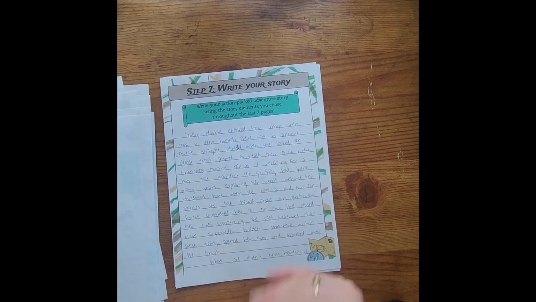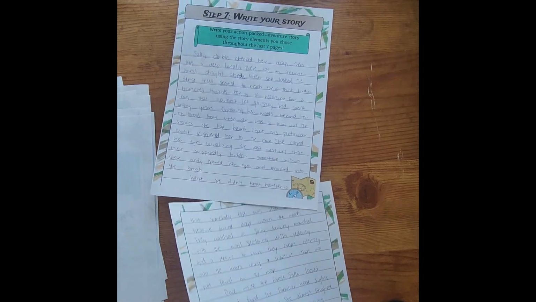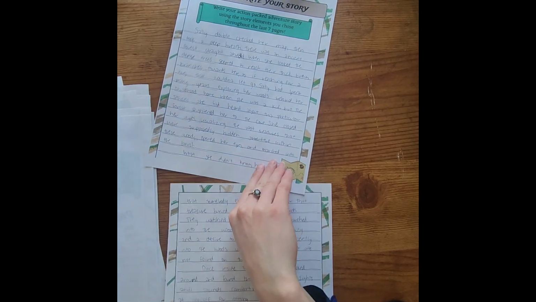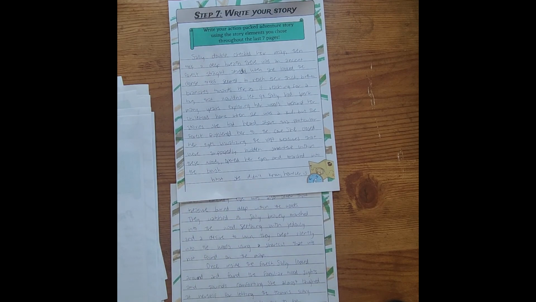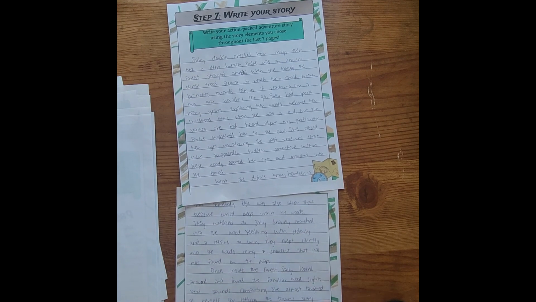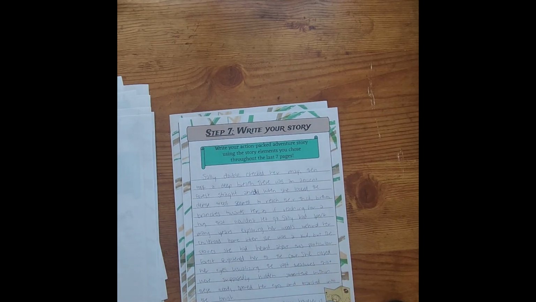And then step 7 is write your story. So I wrote quite a bit, and actually I didn't even finish it. So your students, if they really enjoy this genre, might have something similar to me where they don't have enough space to finish. And of course you can always provide them with some lined paper so that they can finish their story. So you can see my story. I guess I'll read what I have and then go from there.